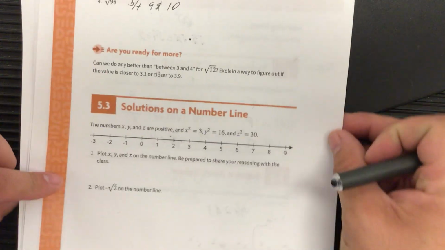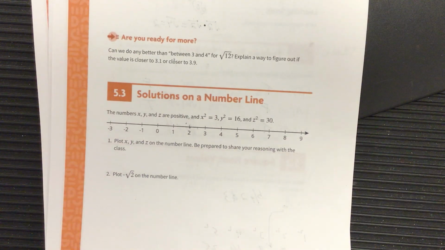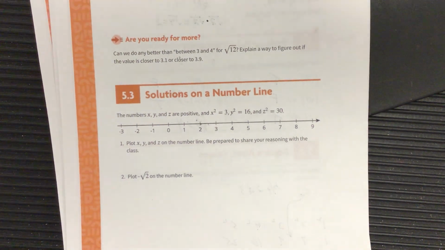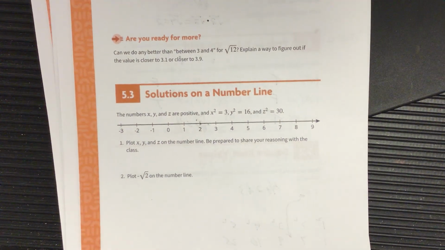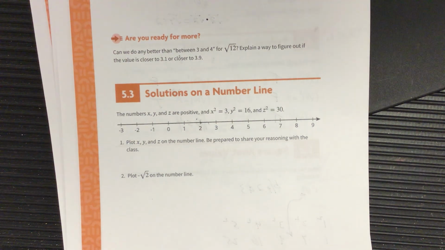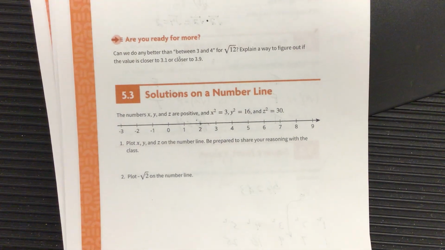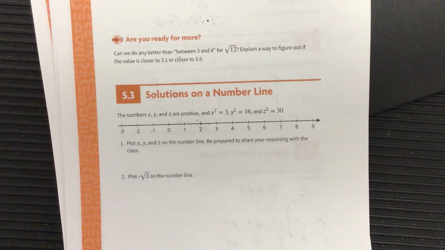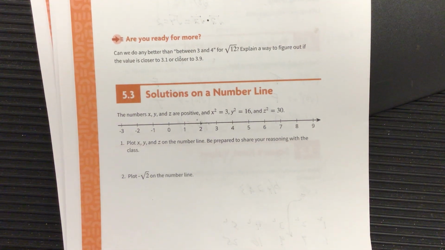The Are You Ready is talking about a similar topic. It says square root of 12, we know it's between 3 and 4. Can we explain a way to figure out if it's closer to 3.1 or 3.9? So this one is really close to being in the middle. 3 squared is 9, 4 squared is 16, 12 is almost perfectly in the middle there.